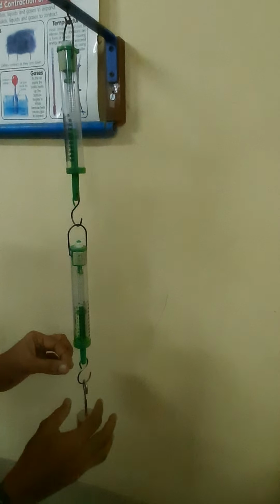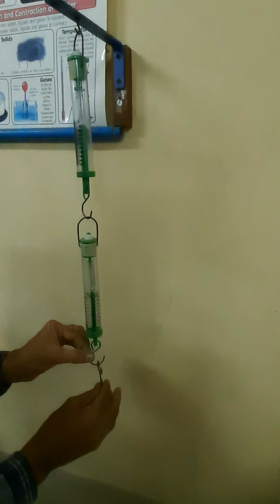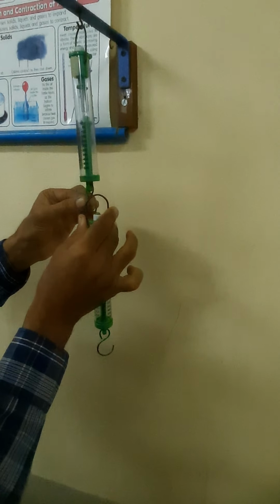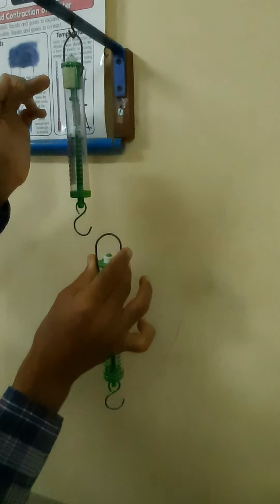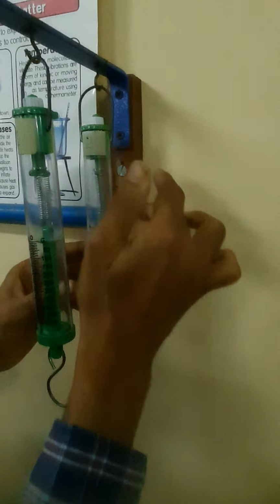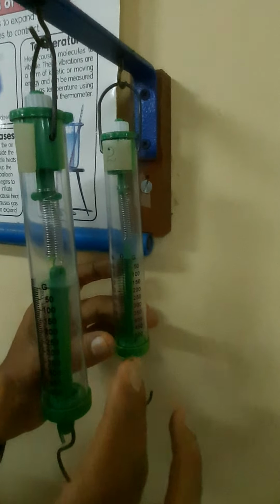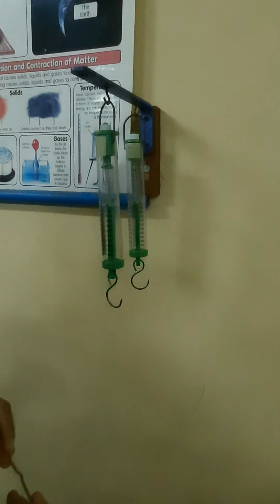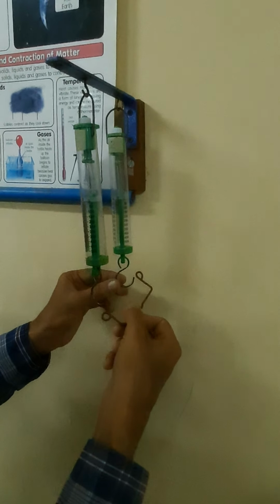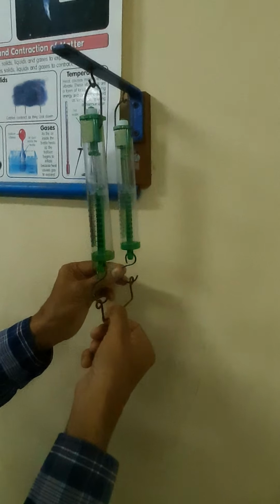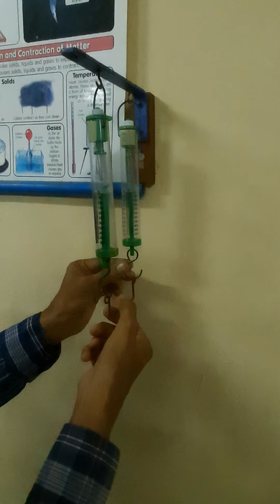Okay. Now let us move to parallel combination. I remove the load. Okay. Then I remove the second spring. First spring is here. I suspend the second spring by the side of the first spring like this. Now I take the hook. You recall the way you use the hook. I put the hook here as well like this.